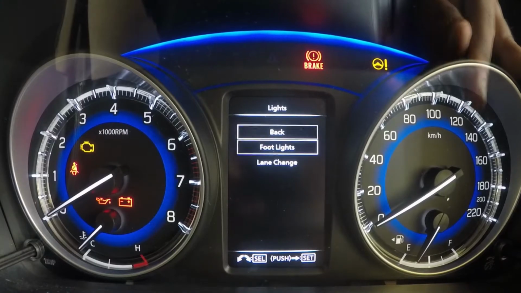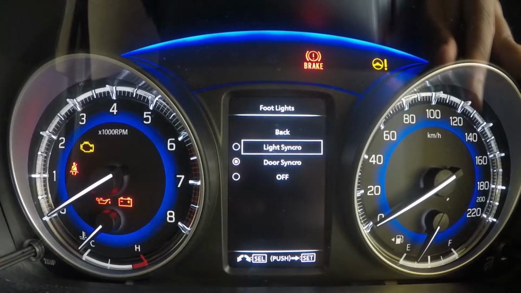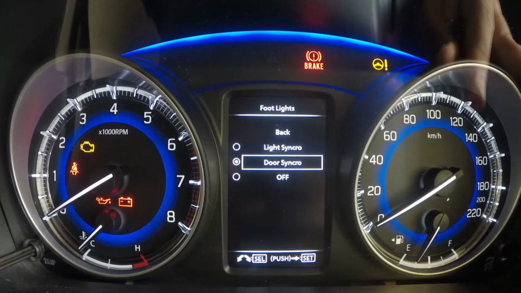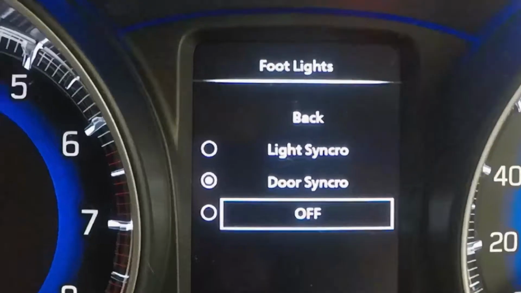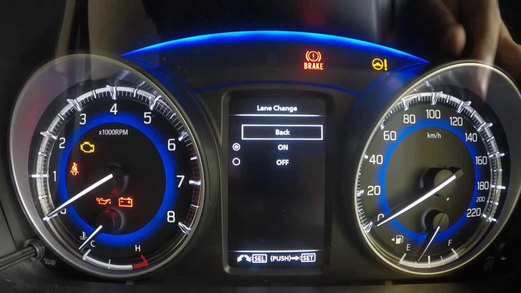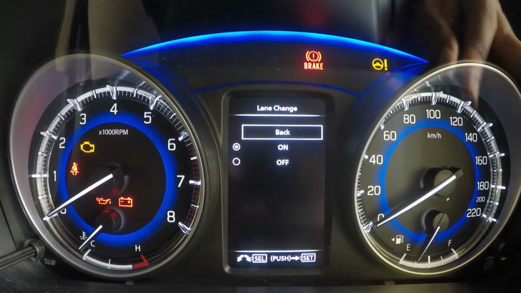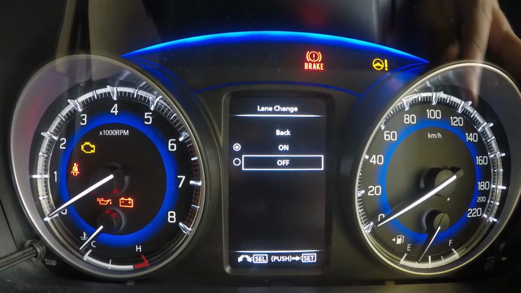Next up is the lights, where footlights can be set to light synchronization or door synchronization, or you can turn it off completely. The lane change function can be activated or deactivated over here.